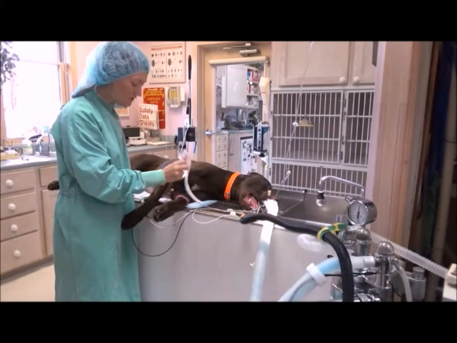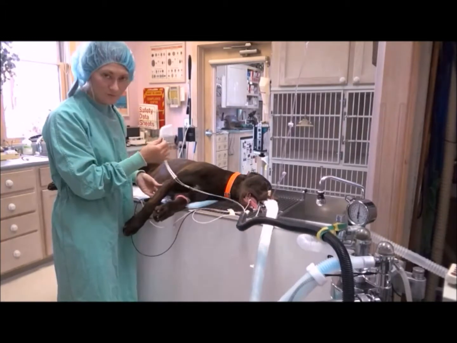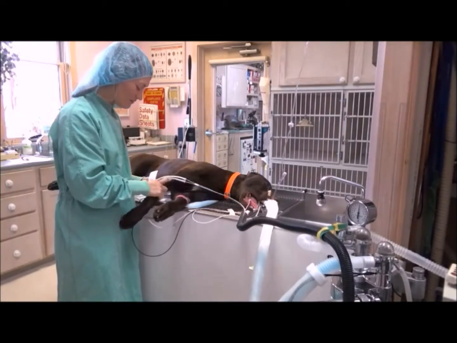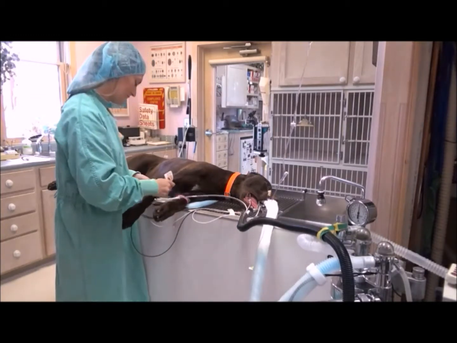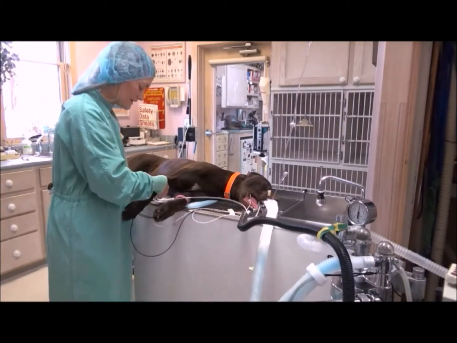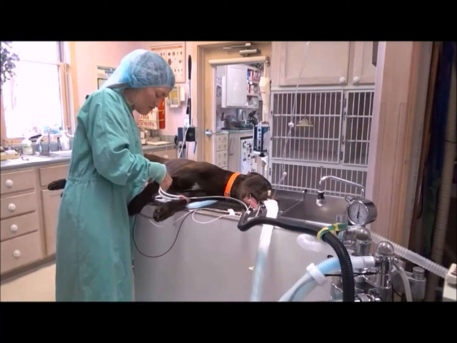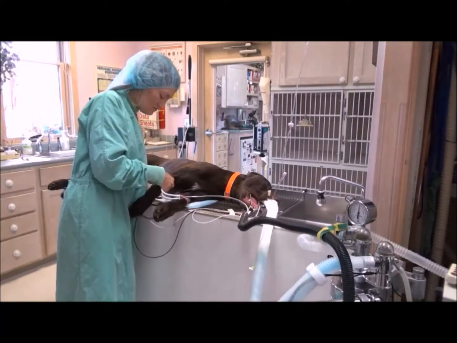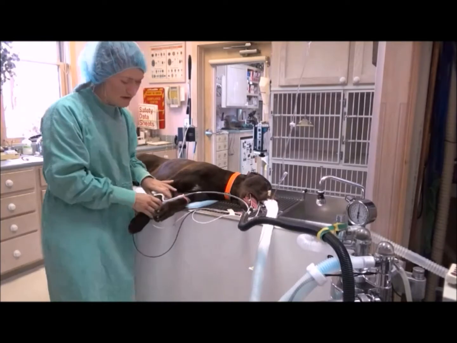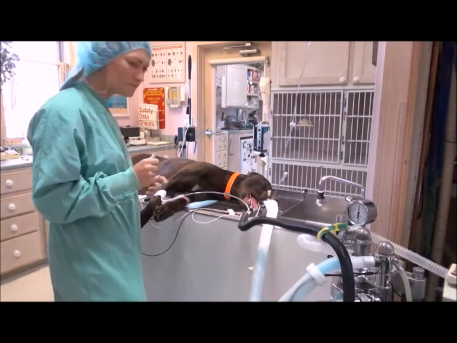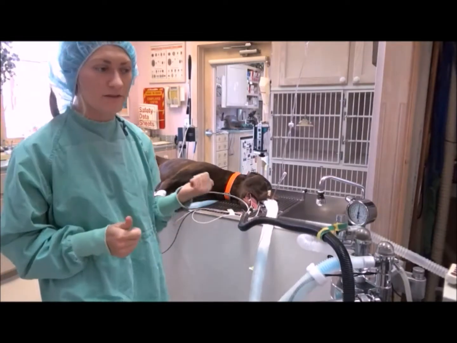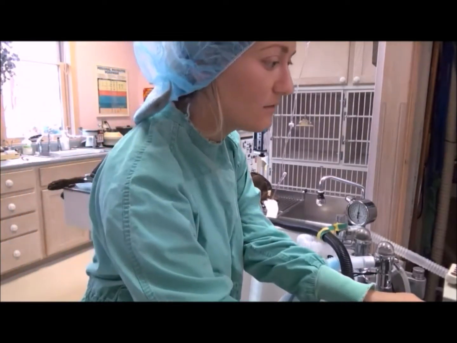To check the blood pressure, you want to apply a blood pressure cuff. You want to make sure it's a properly fitting one for your patient. You can place it on a limb or on the tail. That'll assess their diastolic, systolic, and mean arterial pressure. But you have to inflate and deflate the cuff, so I'll manually do that now.